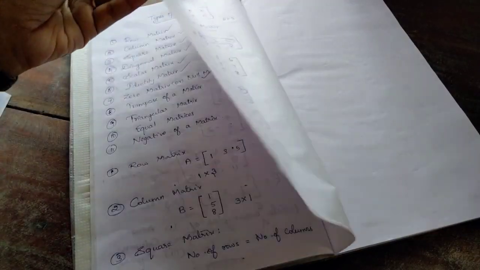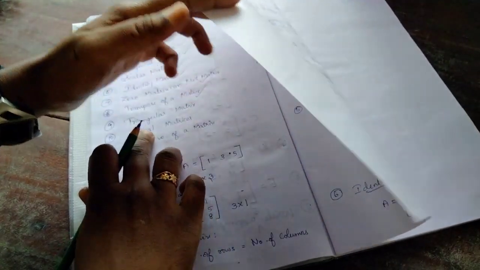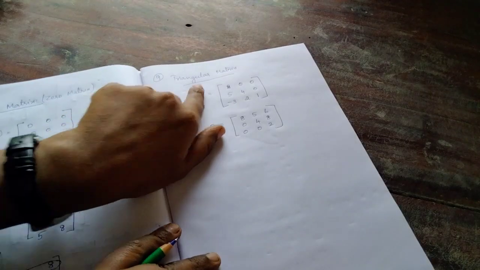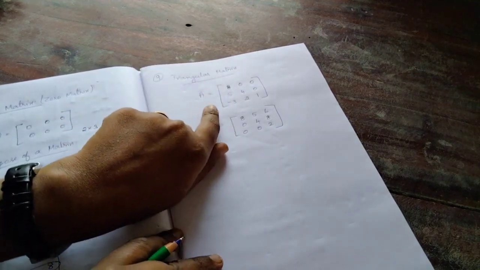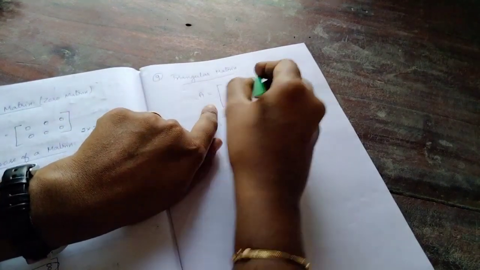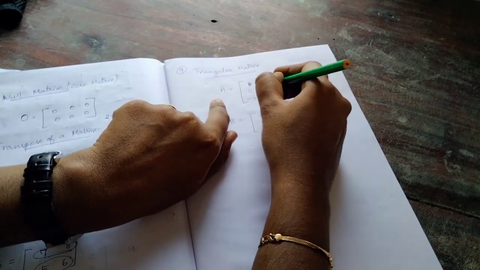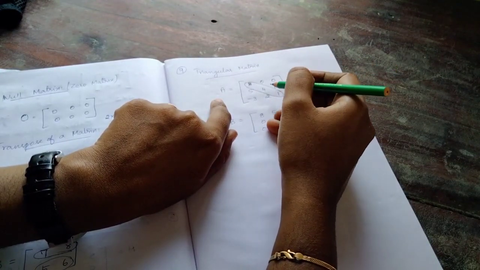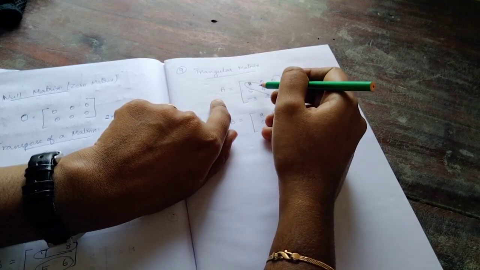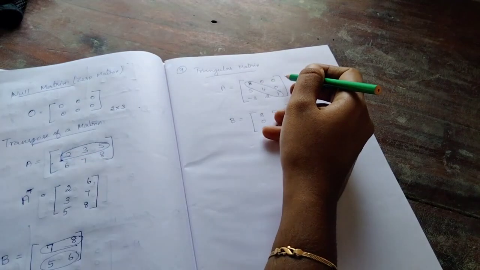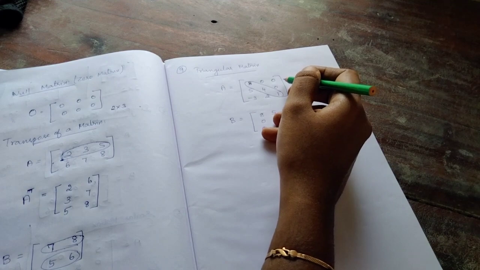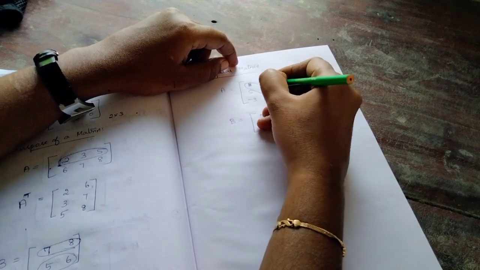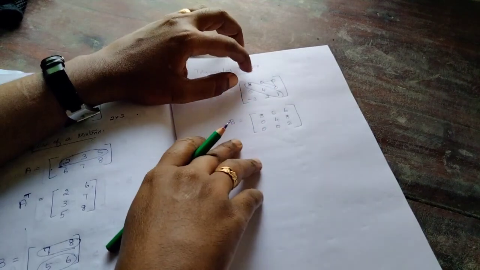The 8th one is also over. Now the triangular matrix. Listen here, dear students. Triangular matrix. The meaning is related to the leading diagonal. This is the leading diagonal, correct? If the entries above the leading diagonal are 0, it is called a lower triangular matrix. Here, see, in the triangle shape it contains 0, correct? So it is a triangular matrix.